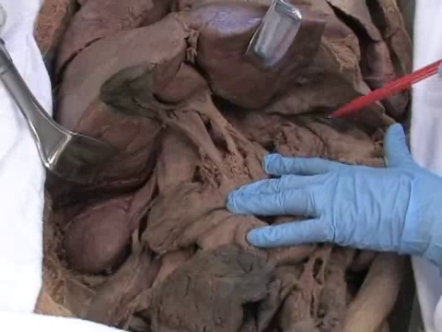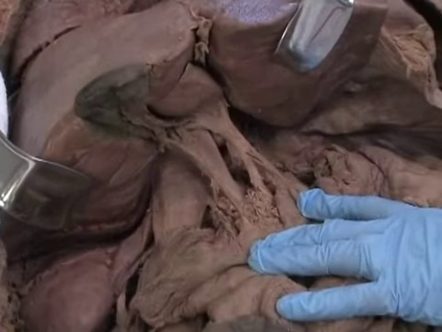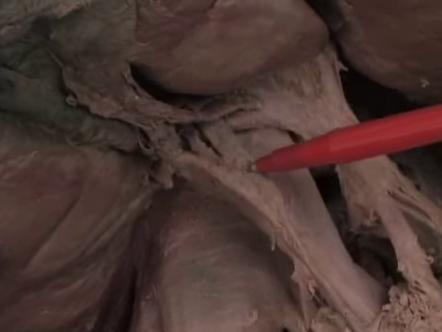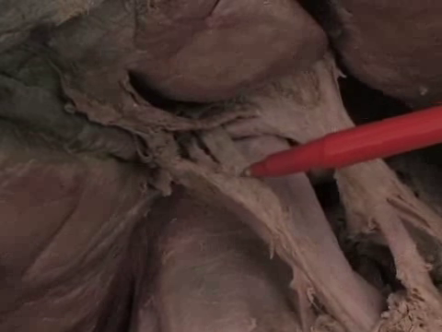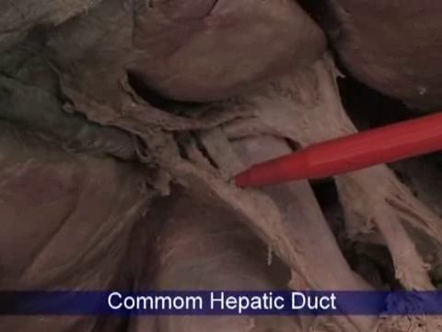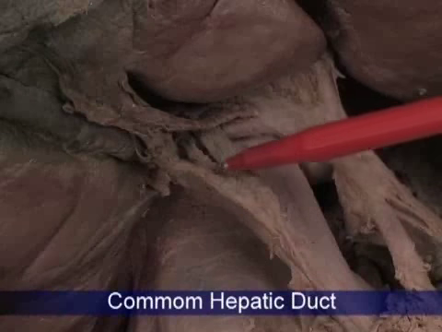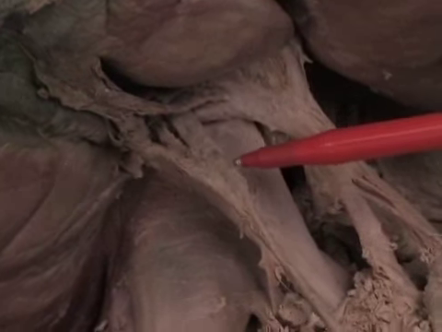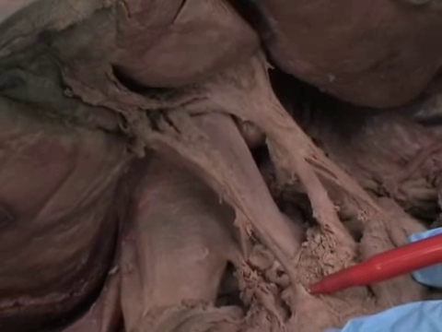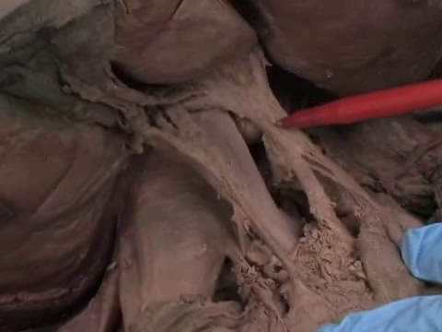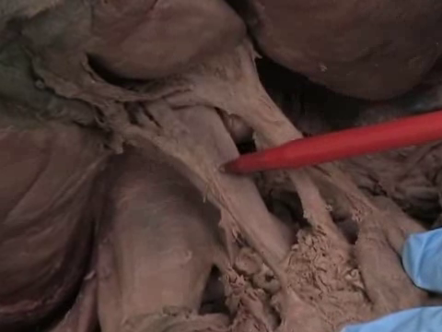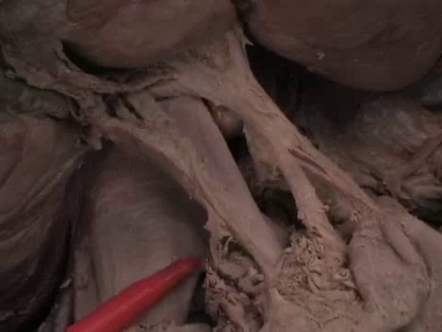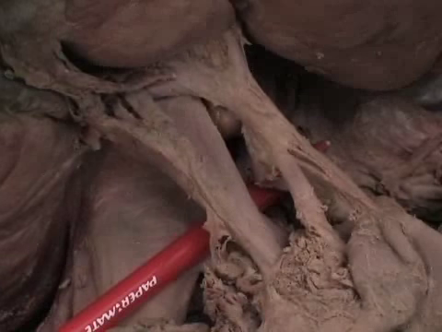Bile drains from the liver parenchyma into ducts. Here is the right and here is the left duct. These two ducts join to form the common hepatic duct, which then joins the cystic duct from the gallbladder. This is the common bile duct. This is the hepatic artery, and this is the portal vein. The omental foramen or foramen of Winslow is posterior to these structures.